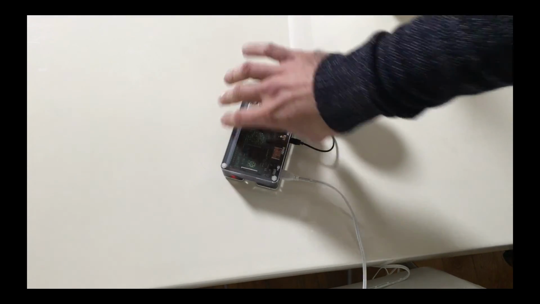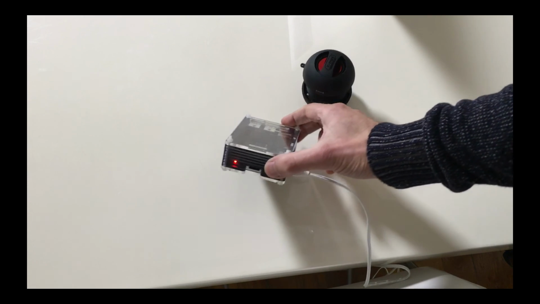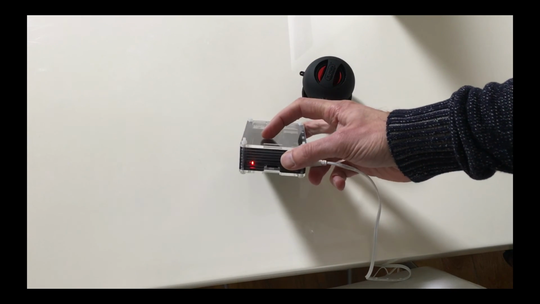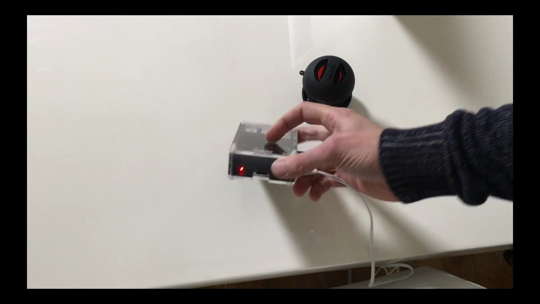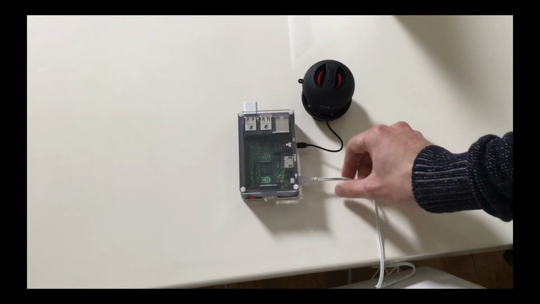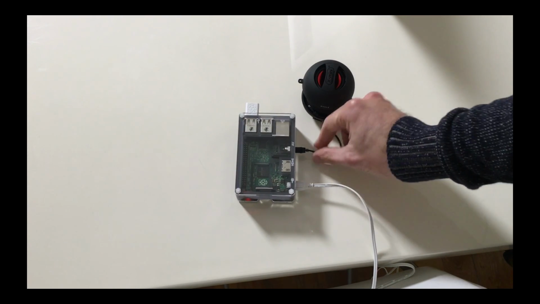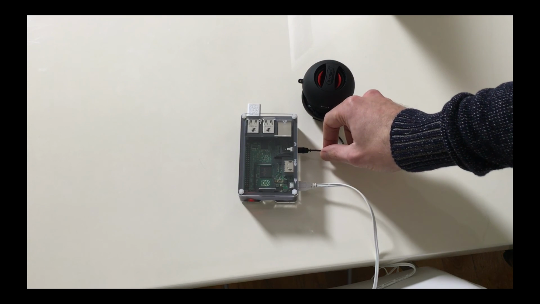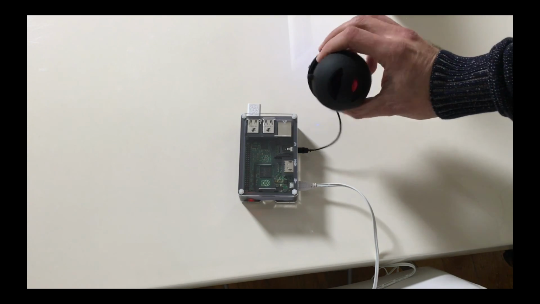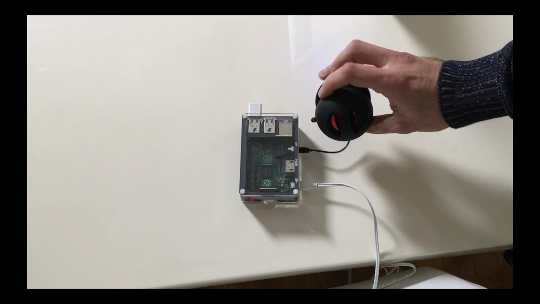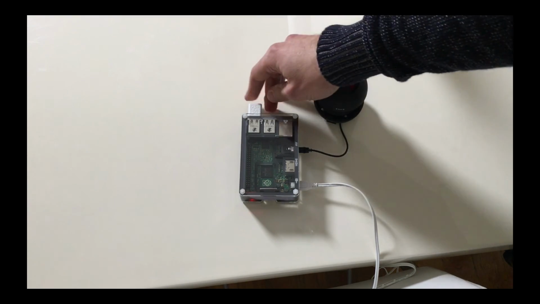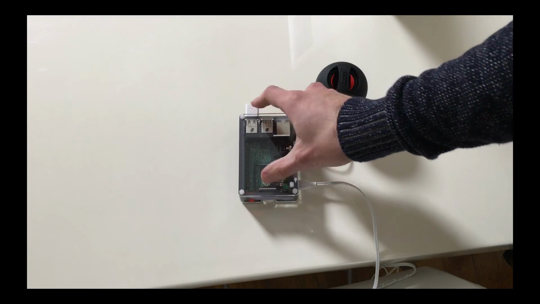So here is the thing. This is a Raspberry Pi 2. It's plugged in, so you see the red light, which is turned on. You have the power cable, and you have the jack output, the analog output, which is plugged into an external speaker. Here you see that we are connected on Wi-Fi.